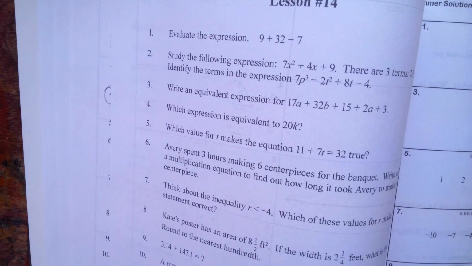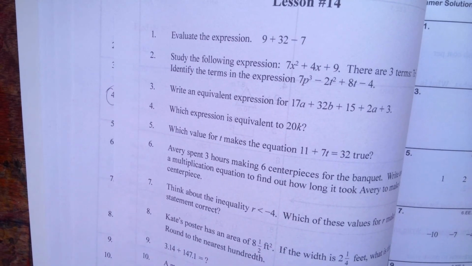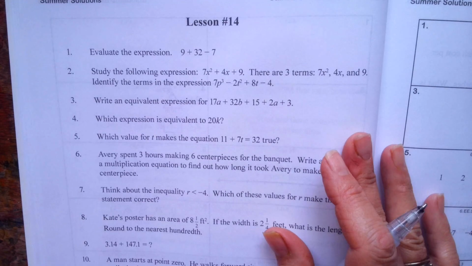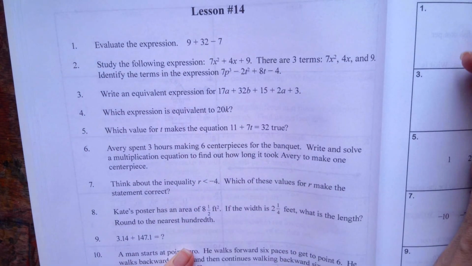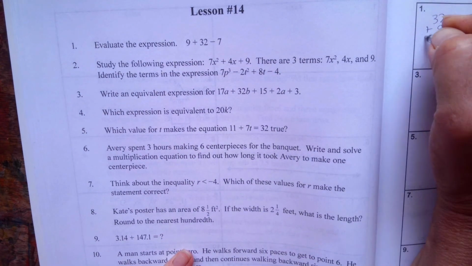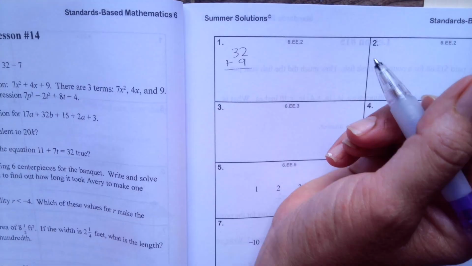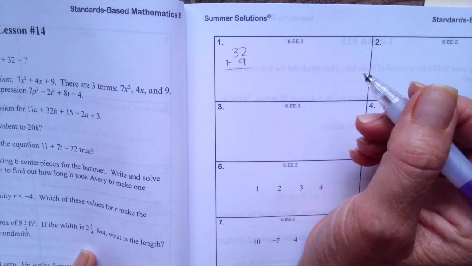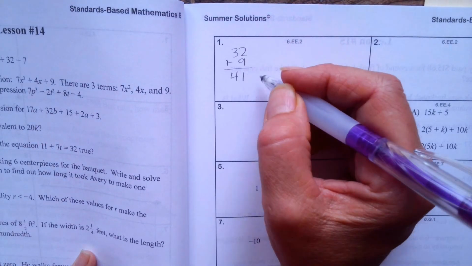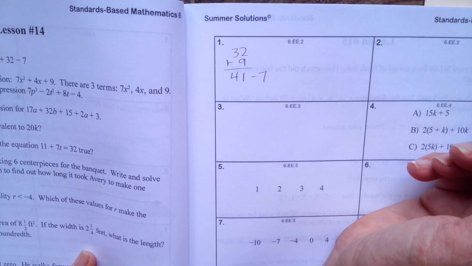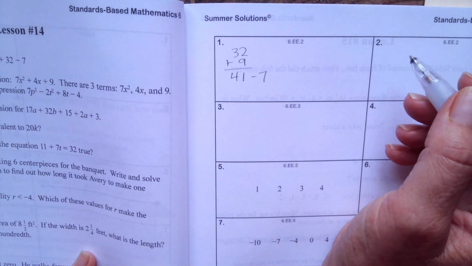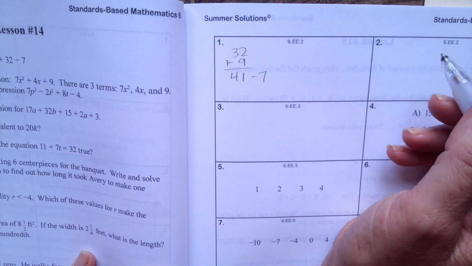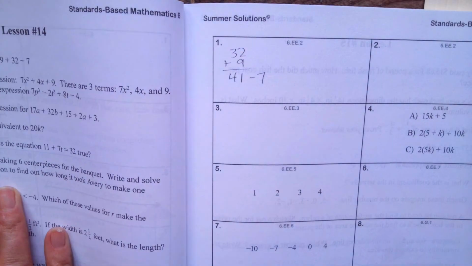And how did you figure that out? Because I did 32 plus 9 and then minus 7. Okay, so 32 plus 9 is what? I got 41. And then 41 minus 7 is what? 14. Does that seem right to you? No. Okay.